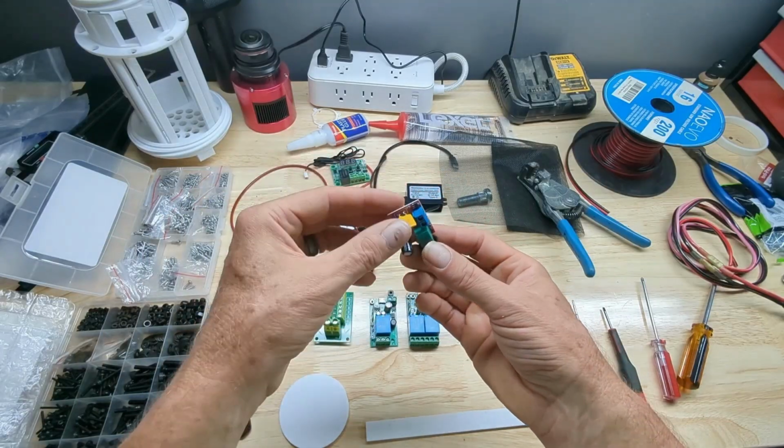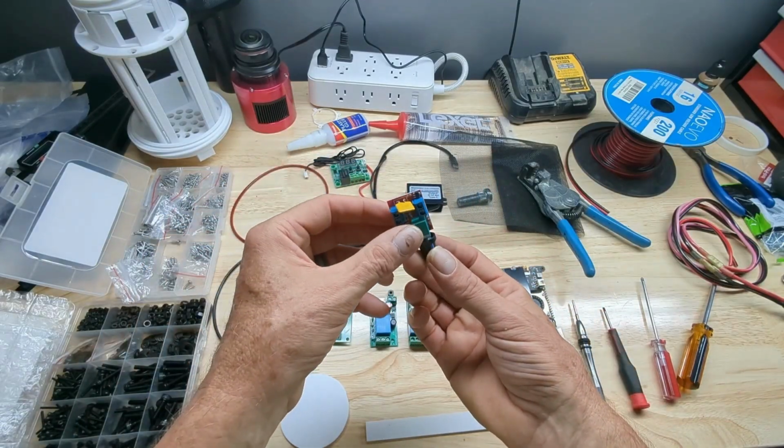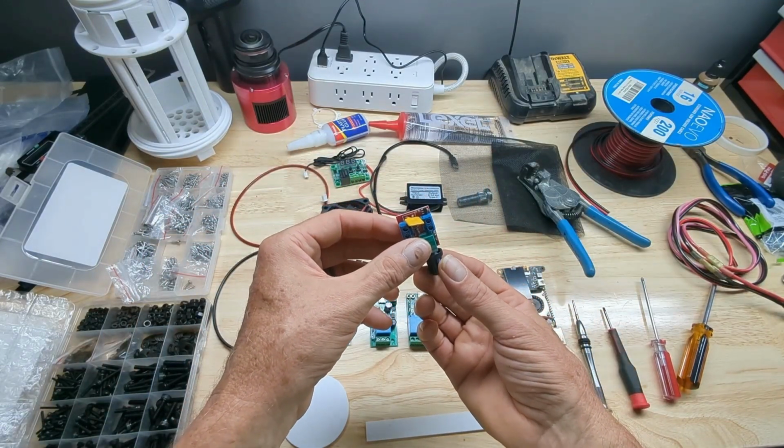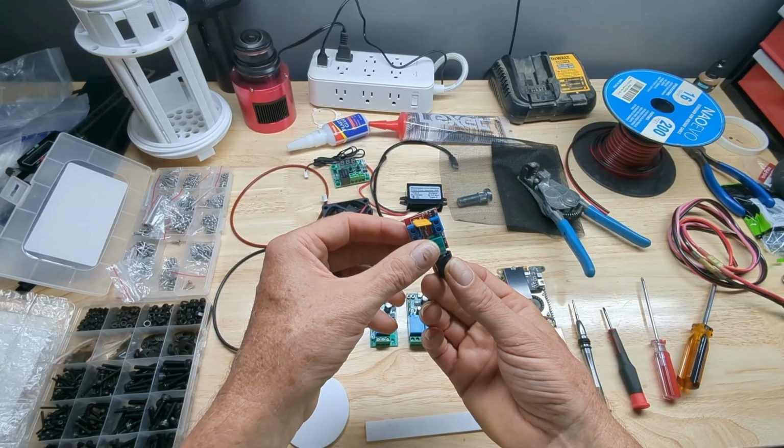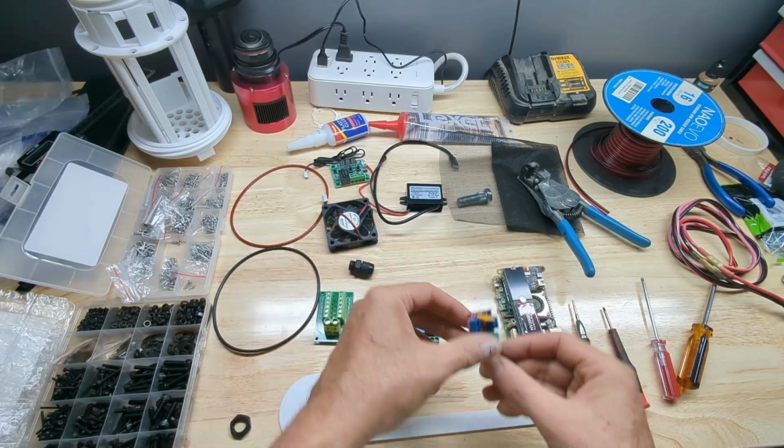So it's a very nice module to have, and especially with my 12-volt system at my observatory, we need to control as much power usage as possible. So if we don't have to have something at 100%, let's not have it at 100%.